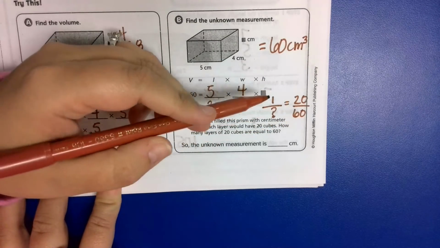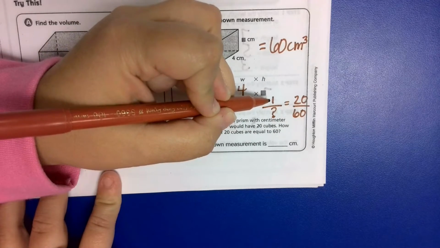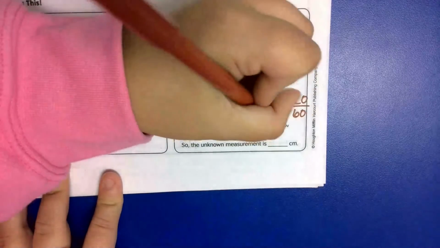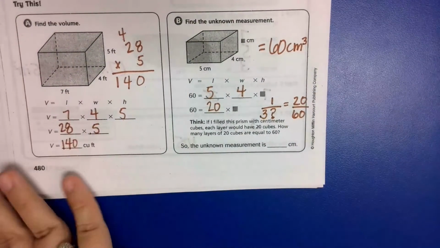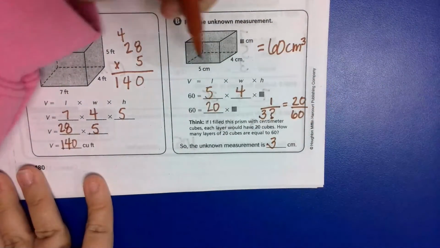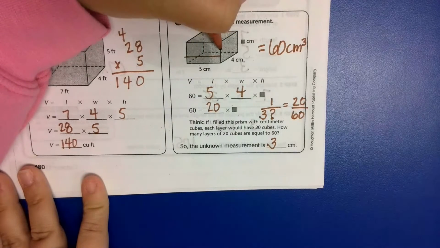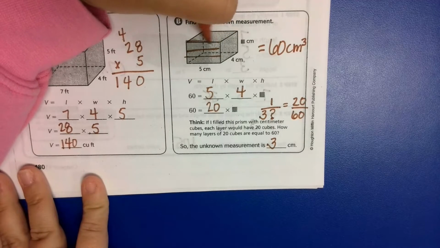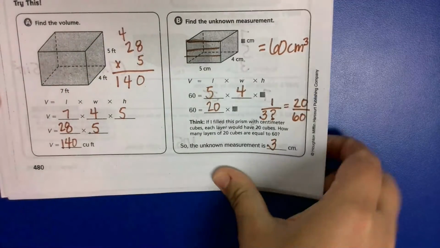Well, I have to multiply it times 3. So that means that I'm going to have to multiply this number times 3 to get my denominator of 3. So the unknown measurement here is going to be 3 centimeters, because that would mean that I have 20, 40, 60. So I would have 3 layers right here.